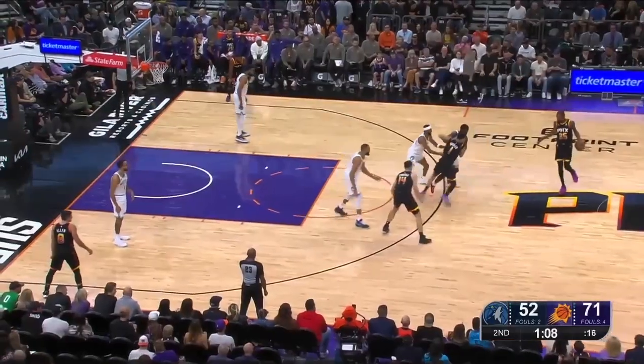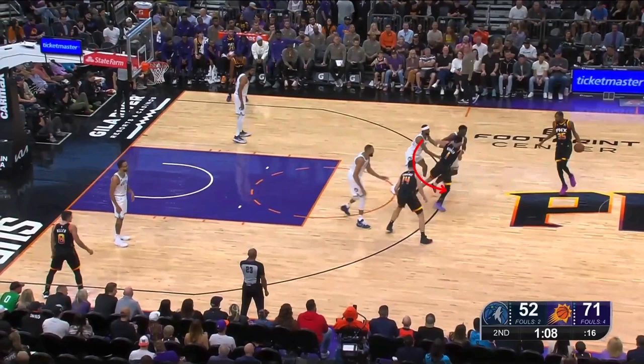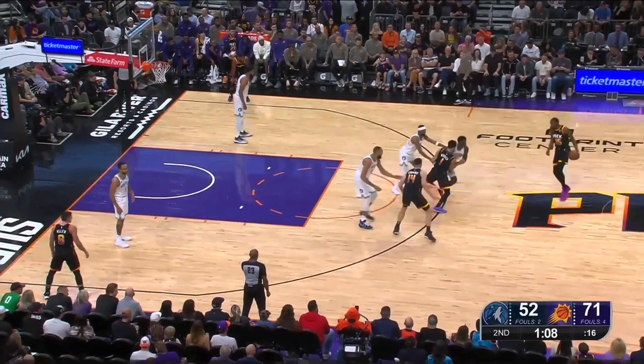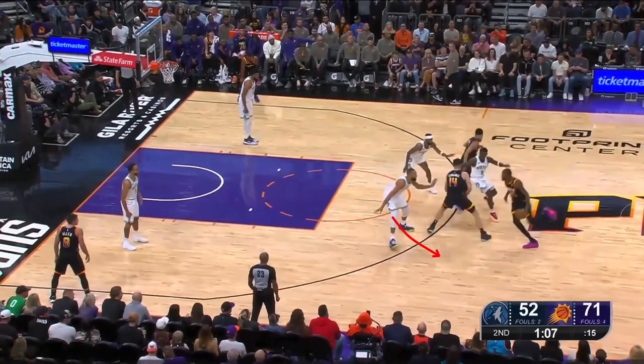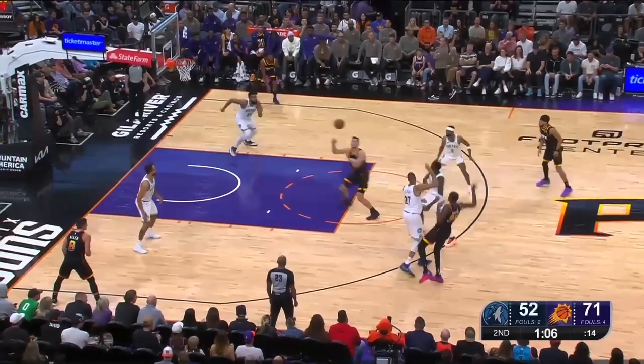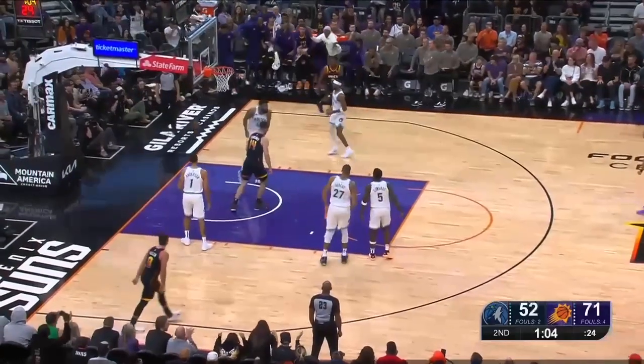Okay, so the Timberwolves switch. First of all, they need to switch this first screen. Nickeil Alexander-Walker's got to switch here. So you got Anthony Edwards. Okay, finally Rudy Gobert stepping up to switch. Anthony Edwards has to get underneath immediately. Anthony Edwards goes over the top. No.